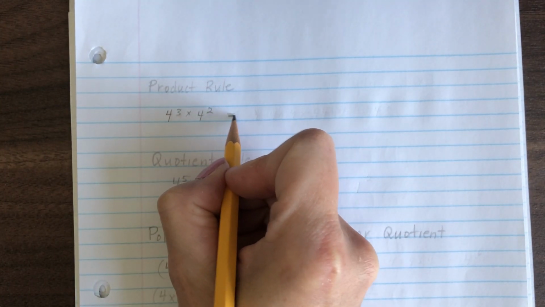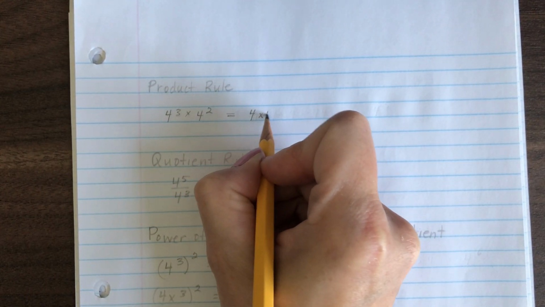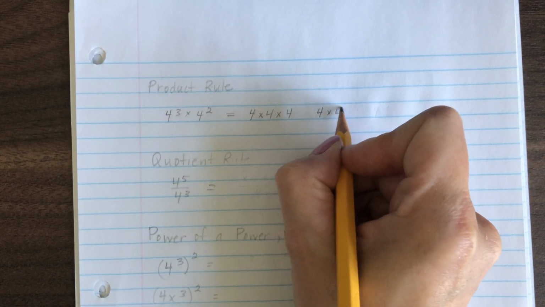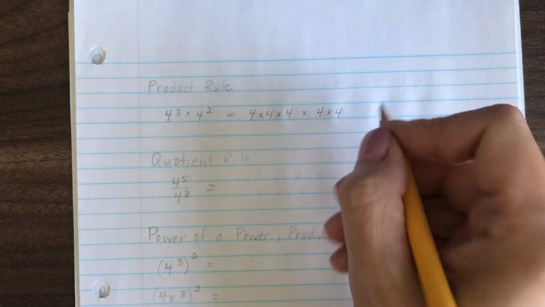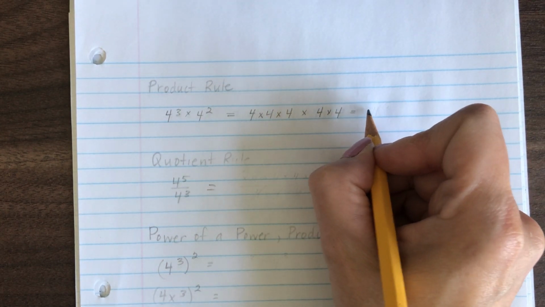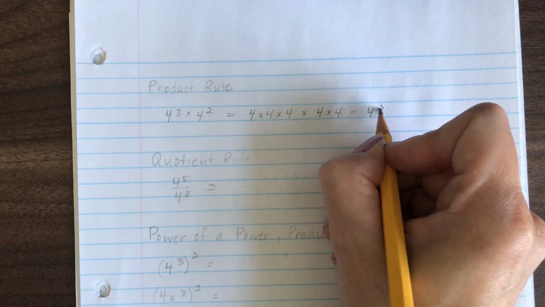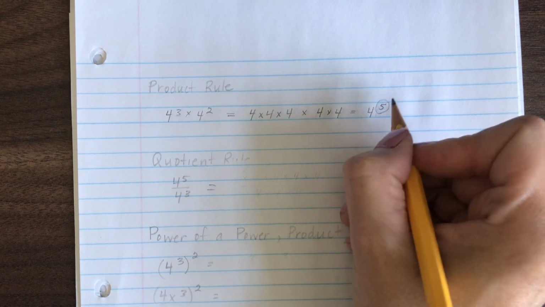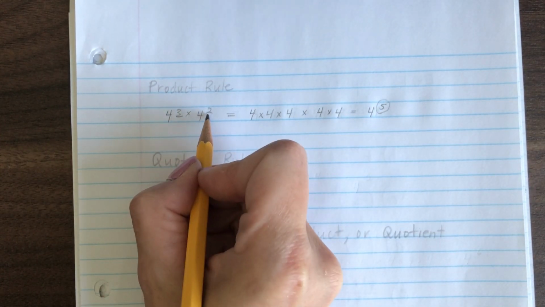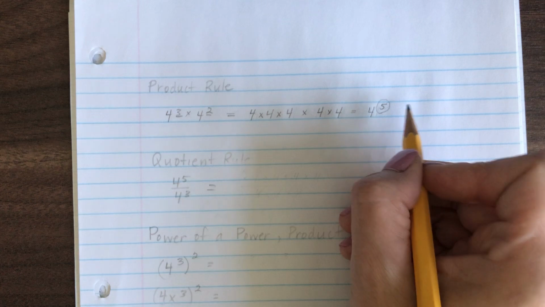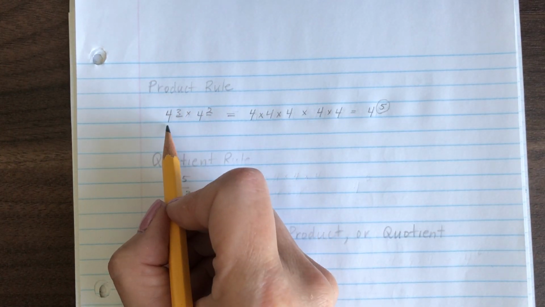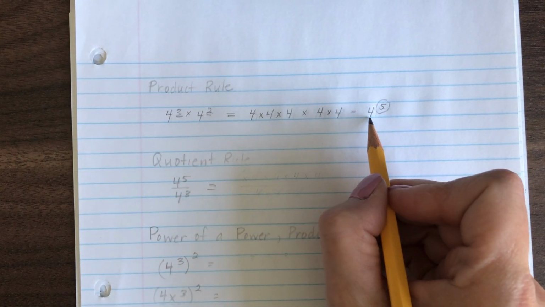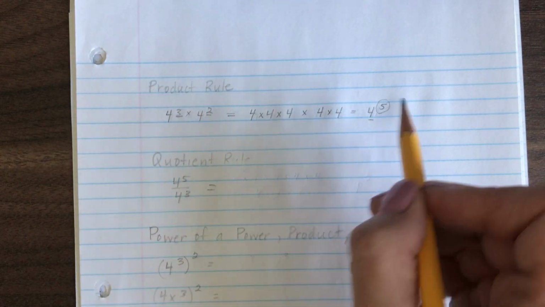In expanded form, 4 cubed means you're multiplying 4 by itself 3 times. And 4 squared in expanded form is just 4 times 4. When you multiply all these 4's together, you end up with a total of 5 4's being multiplied together, which can be written as 4 to the exponent 5. Now this exponent of 5 can be obtained using the exponents of 3 and 2 simply by adding them. So the product rule states that when you're multiplying powers with the same base, you keep that base, in this case 4, and you add the exponents.